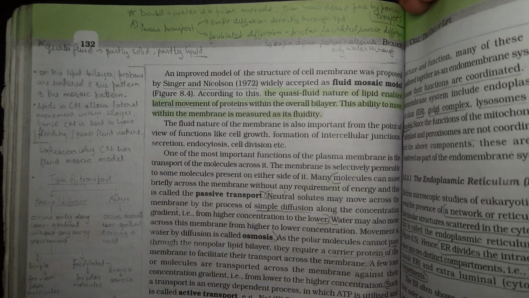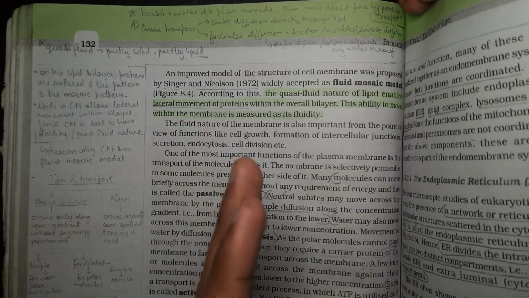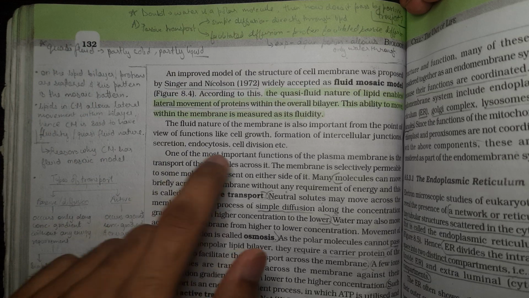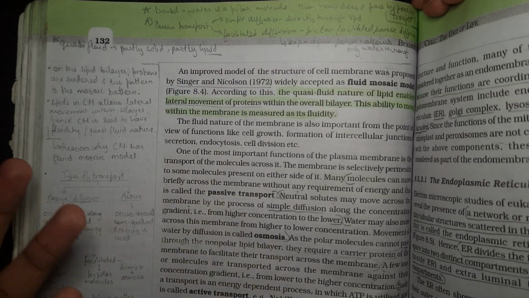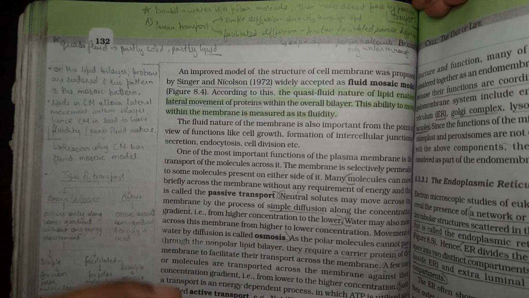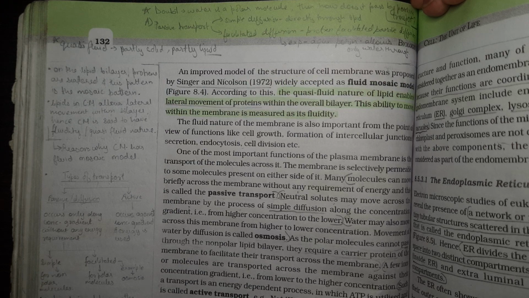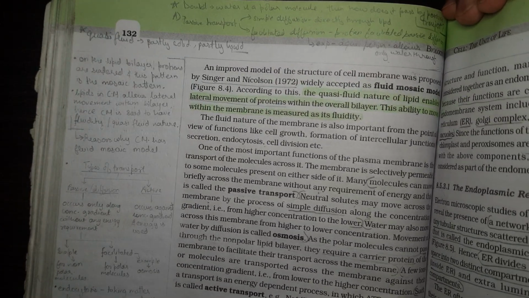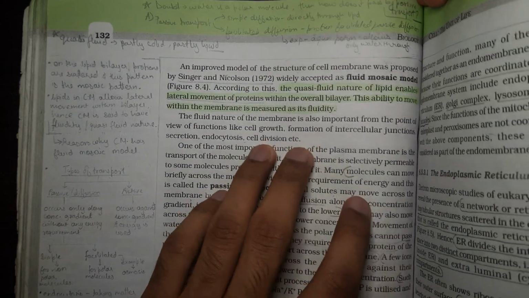Okay, now what is endocytosis? Endocytosis is essentially, just break down the word endocyto. Okay, endo means taking into, and cyto means cytoplasm or the cell. So taking into the cell is endocytosis. If the cell is taking anything from the environment into the cell, that process is called endocytosis.